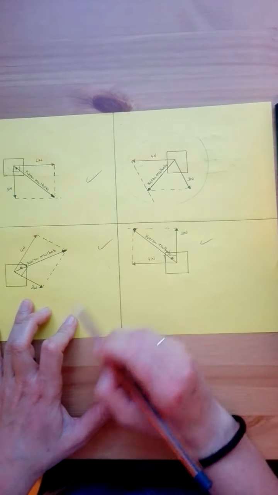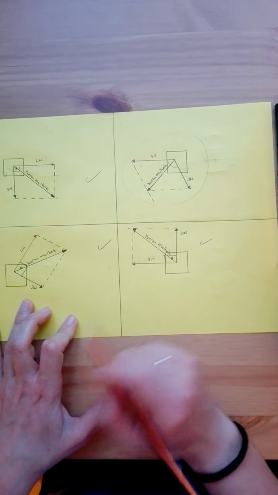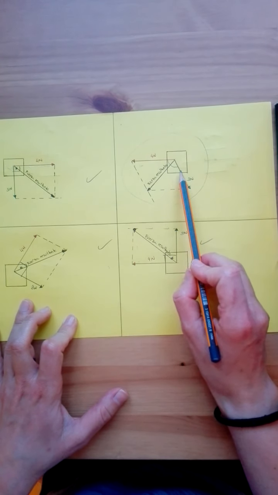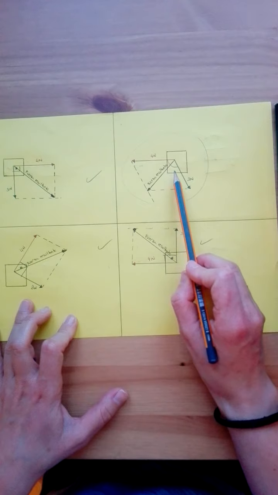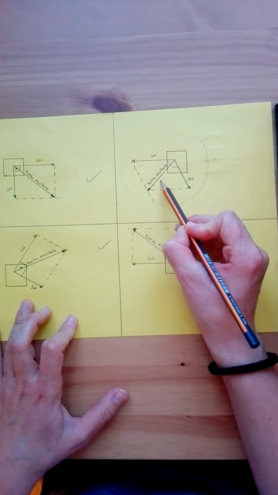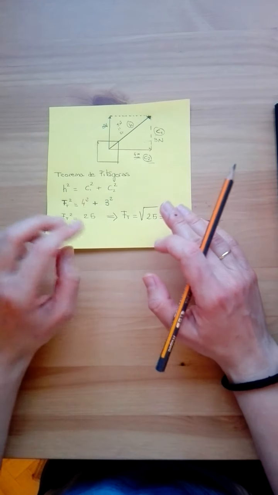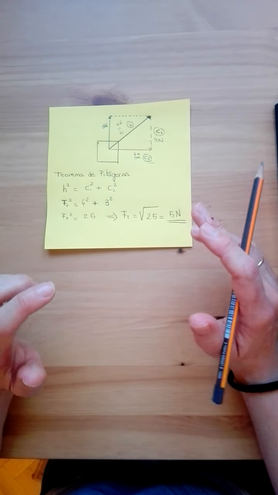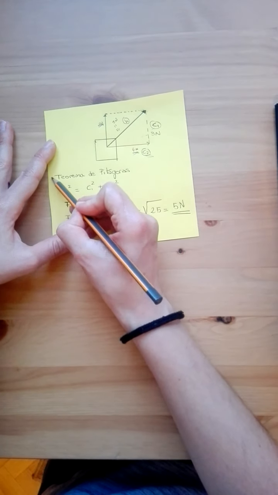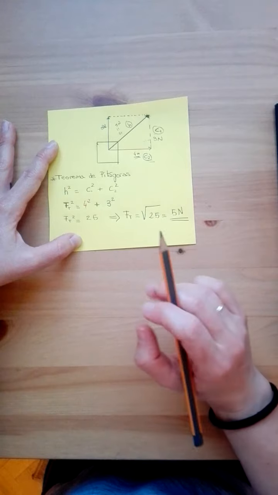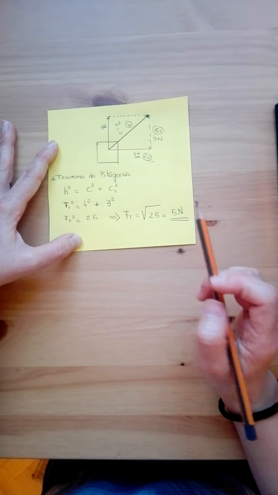In other cases, like in this one, where the initial vectors don't form an angle of 90 degrees, we are not going to be able to calculate the magnitude of this resultant vector. Let's see how we are going to do that. How are we going to calculate the magnitude of the resultant vector? What we are going to do is use the Pythagorean theorem. You know it from mathematics.